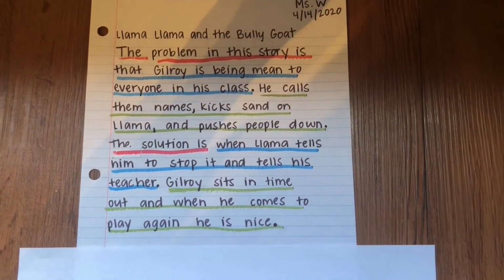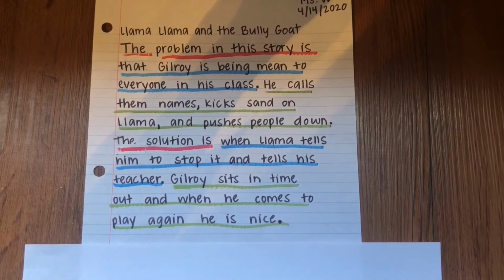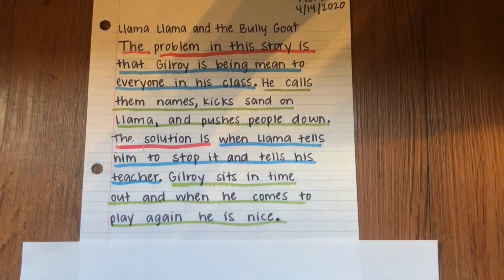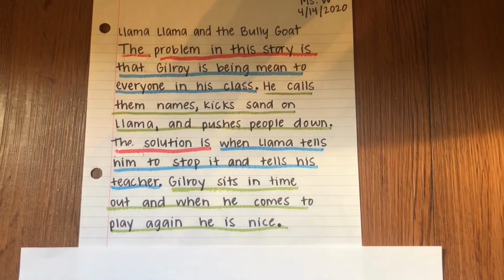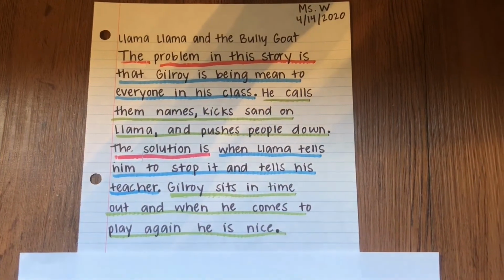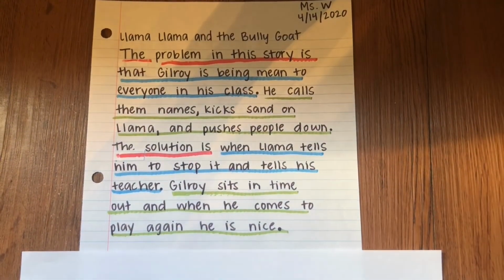Now, before I'm totally finished, one more thing I want to check and make sure is that I have capital letters at the beginning of my sentences. I have periods at the end, and I used my best handwriting. So before you submit your work, make sure you go back through and check for all of those things.